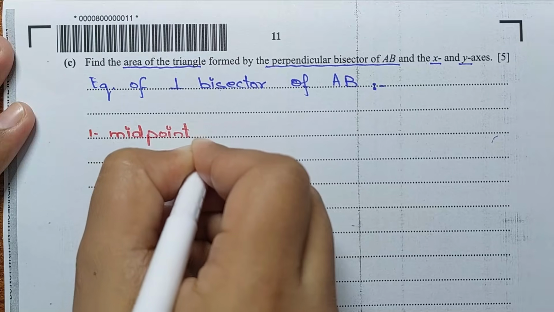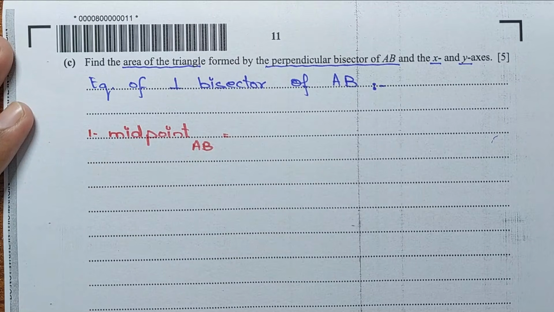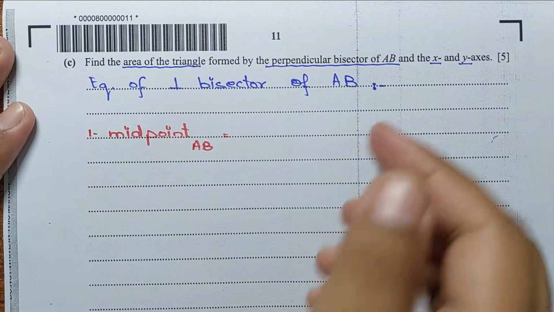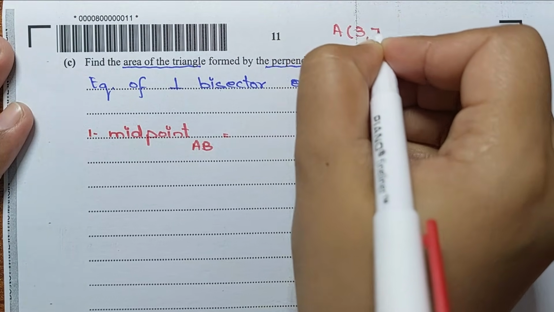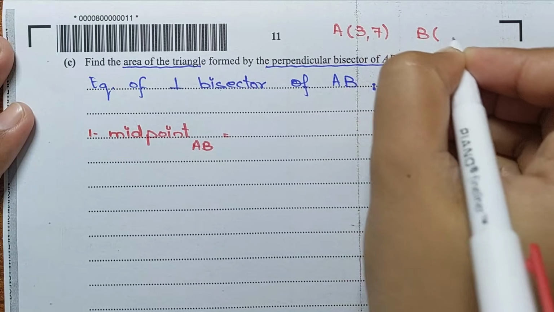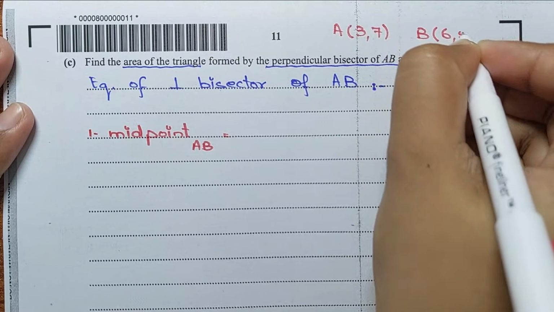Midpoint of AB is adding the x components and dividing by 2, plus adding up the y components and dividing by 2. So A, we can rewrite, is 3, 7, and the B coordinates are 6 and p, where the p value is 5.